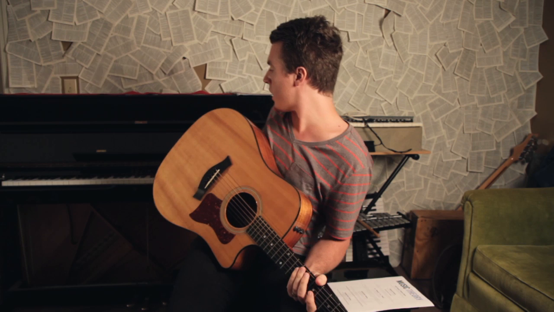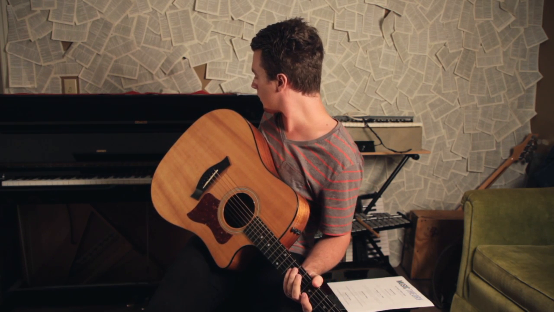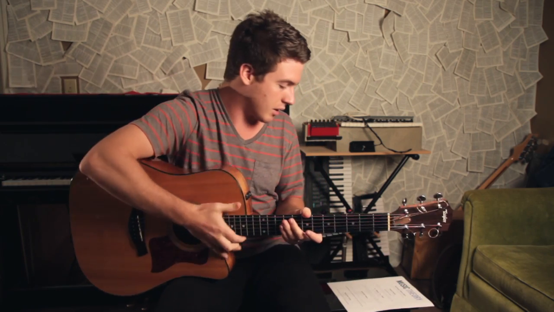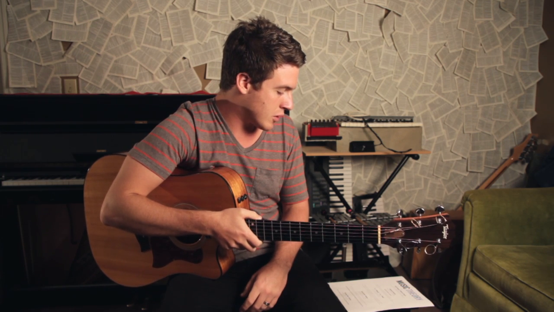So if you do like this, walking up all of the chromatic notes, or same thing on a piano when you walk up. Those are chromatic notes. So it's just the same way to describe 12 notes, because there's only 12.